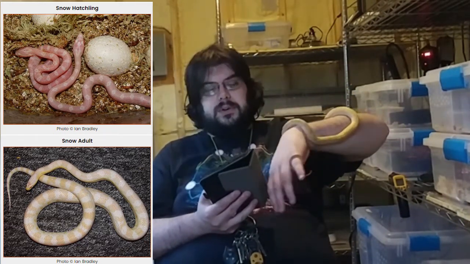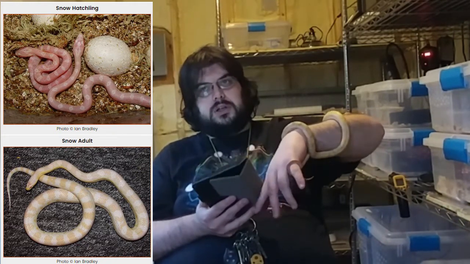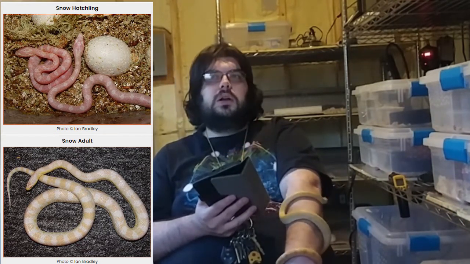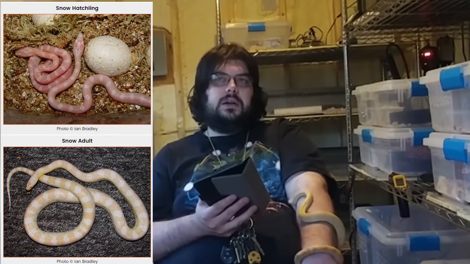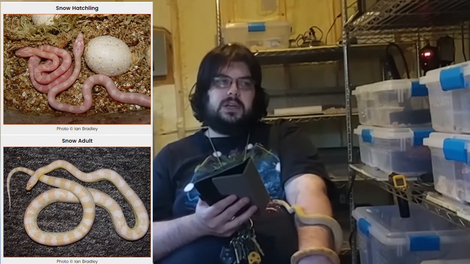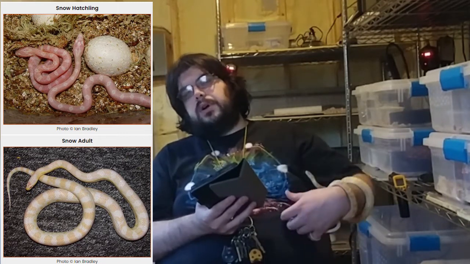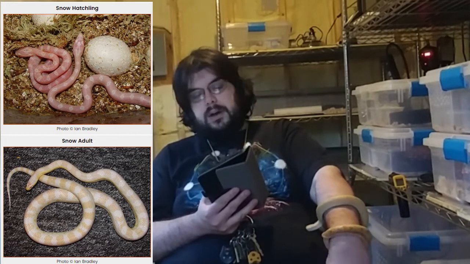So the Snow is a very common gene combination. Essentially, there's always the possibility that any captive bred Cornsnake will be het for amelanistic or even anerythristic, because they're both very common genes.